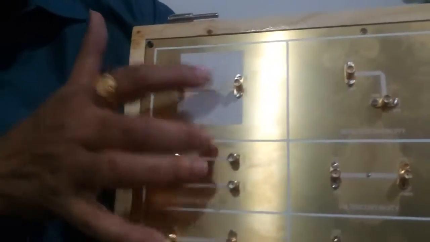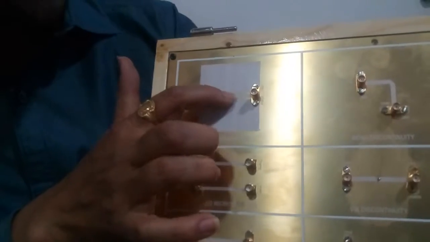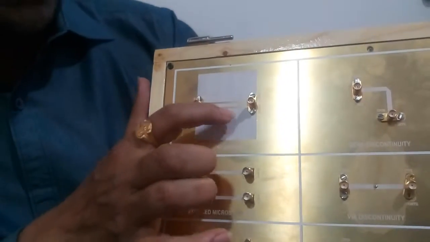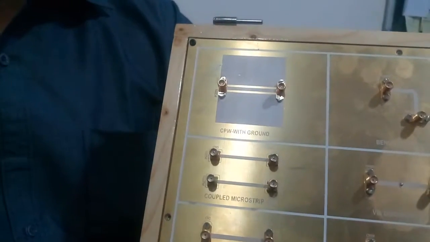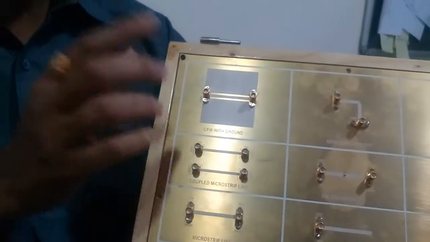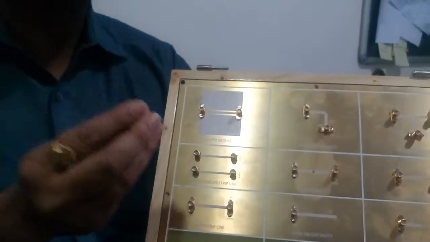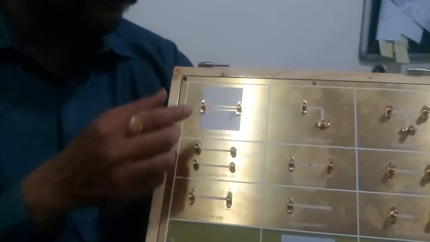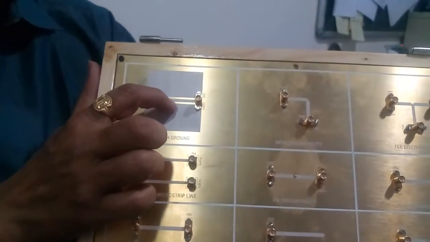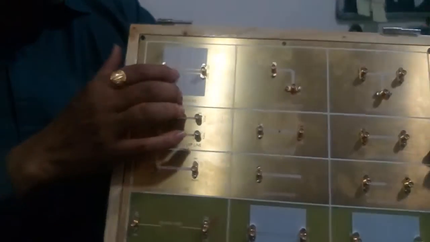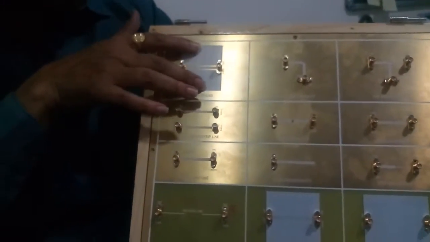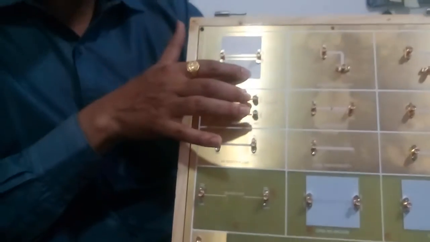The ground is very near, so small gaps are maintained in between, and by using this gap and the width we can calculate the impedance of the CPW. The CPW impedance of 50 ohms or 60 ohms or 80 ohms depends on your strip width as well as the gap. These two parameters make the impedance ratio. And also this is the ground which is very nearest.